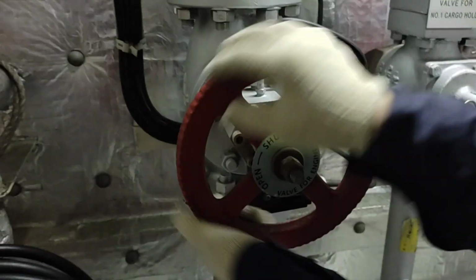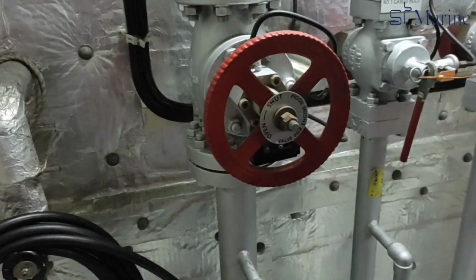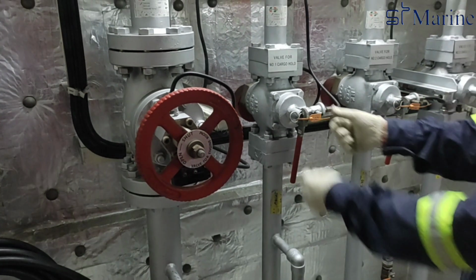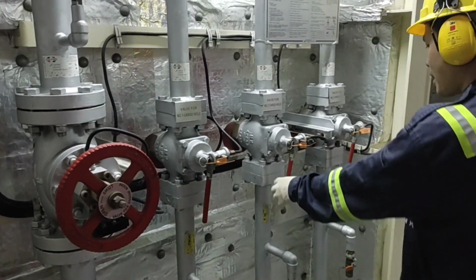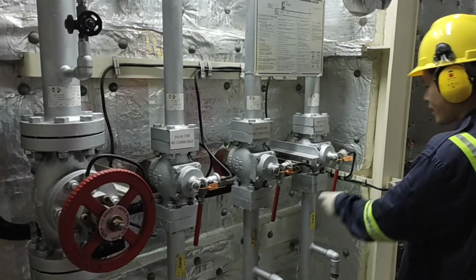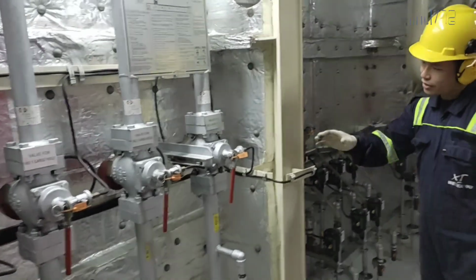Manually open the main valve. Open the main valve for the engine room. This one is for the cargo hold. Take out the pin, pull up the lever. If you want to release to the cargo hold, you select this one.